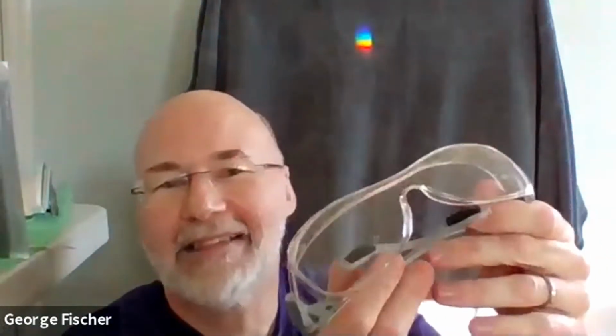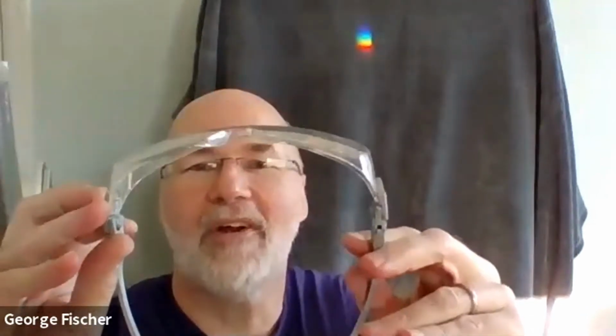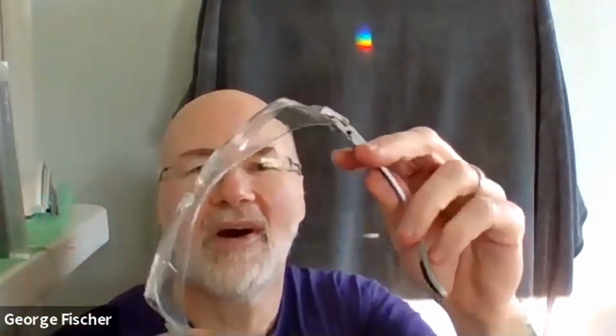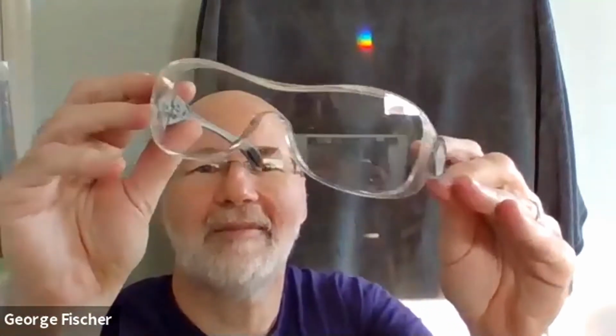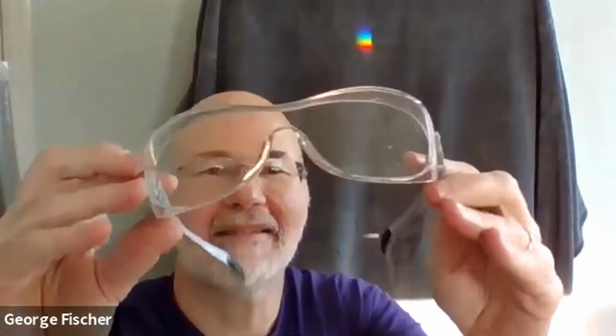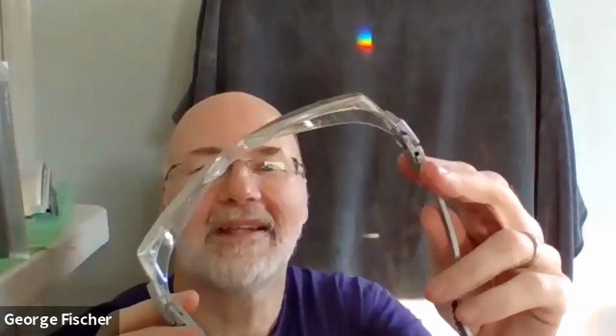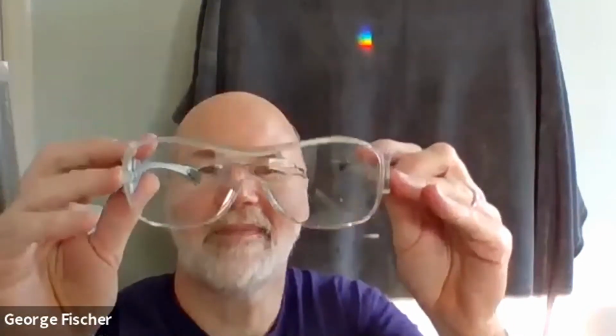I got my hands on a pair of safety glasses and I looked at these and you can see right through them, but they're curved. So this is made out of plastic. I guess they could be made out of glass. So the glass is curved, but these don't change the light at all. The light goes right through them.